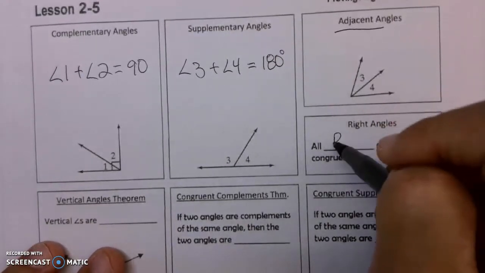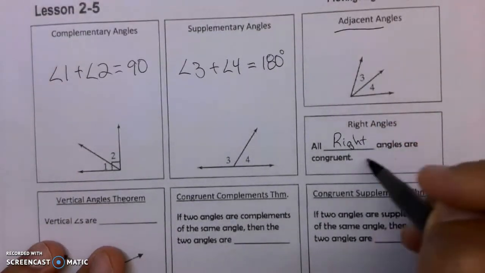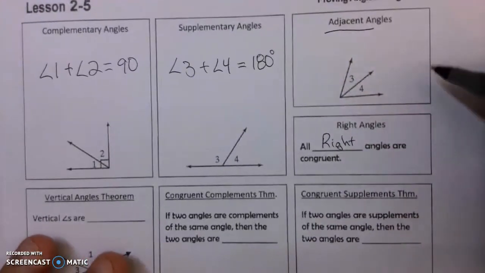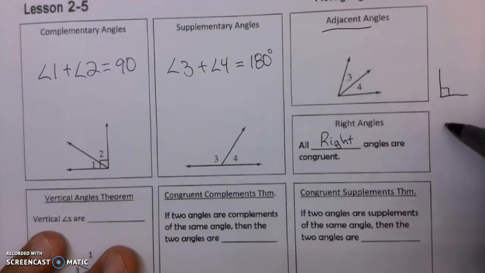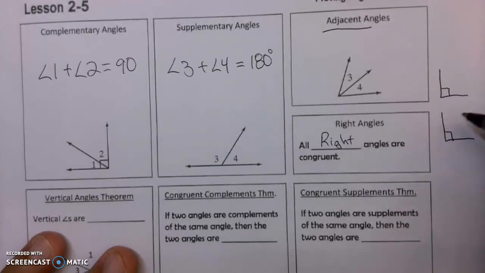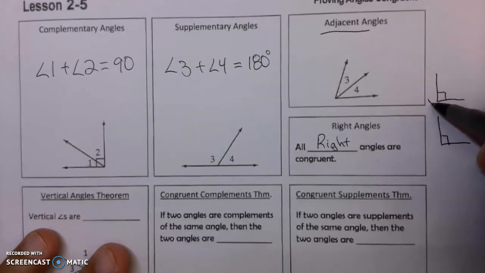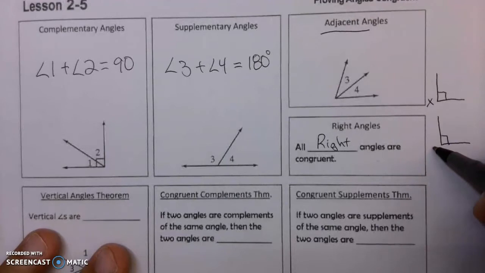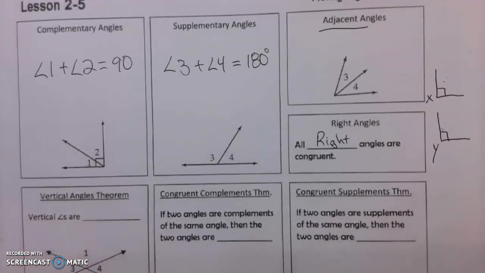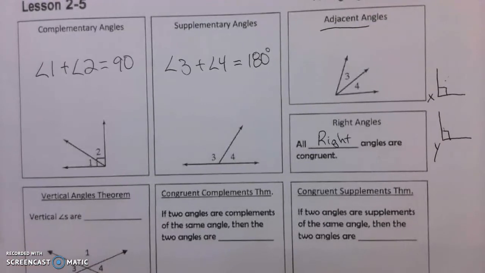All right angles are congruent, which kind of makes sense. A 90-degree angle is equal to another 90-degree angle. So if someone says angle X is 90 degrees and angle Y is 90 degrees, then these two angles are equal to each other. Kind of common sense.